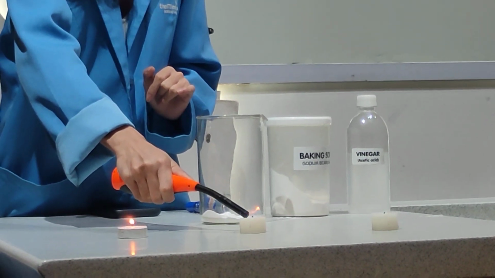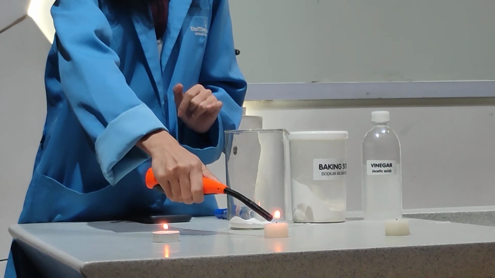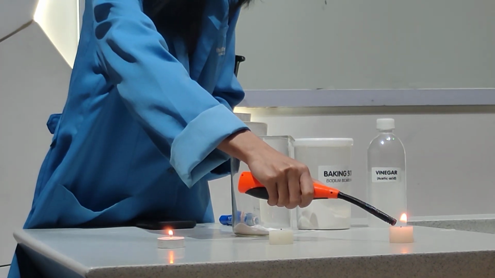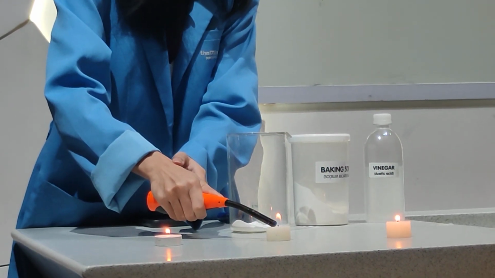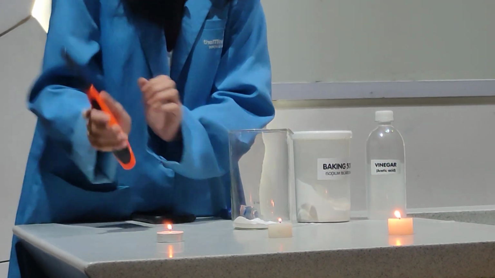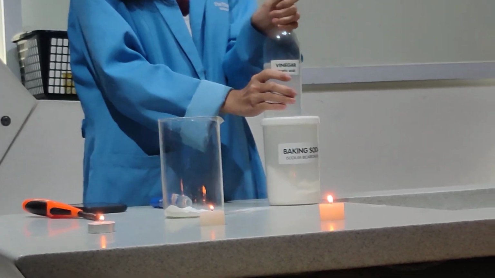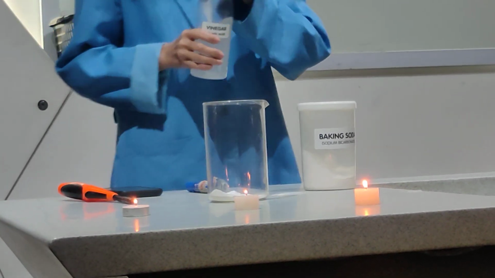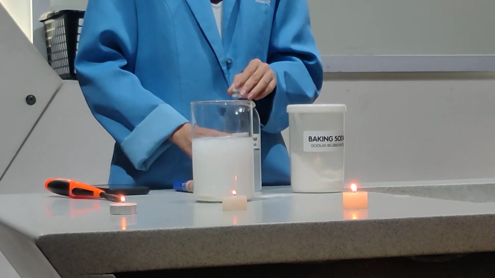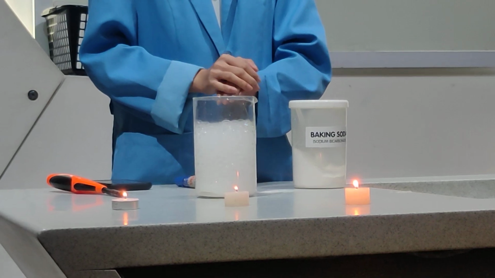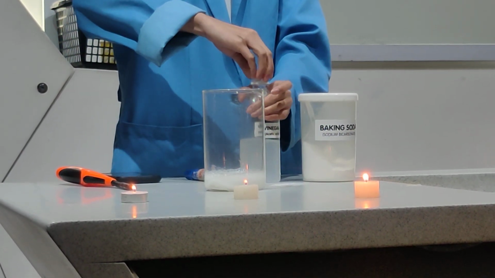I have 3 candles here. Oops, they don't want to light. Let's try again. There, okay. Now, we're going to add the vinegar, and let's see what forms inside our beaker. When we added the vinegar, we created a lot of bubbles, okay? So, bubbles are what we created.